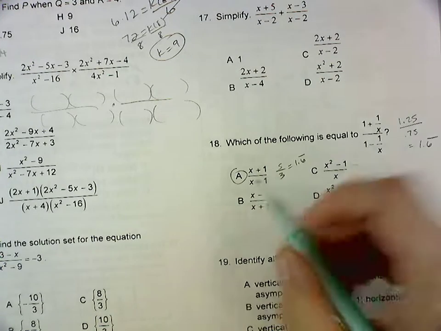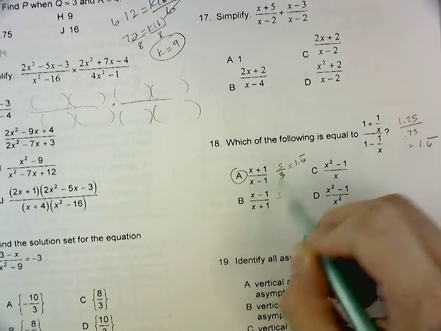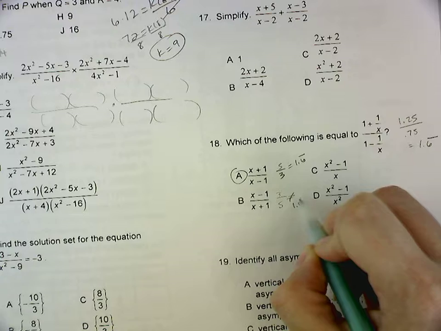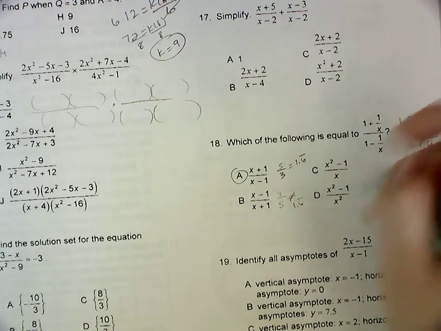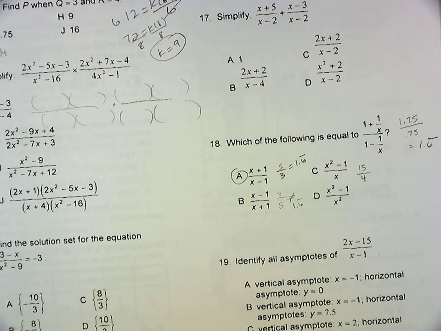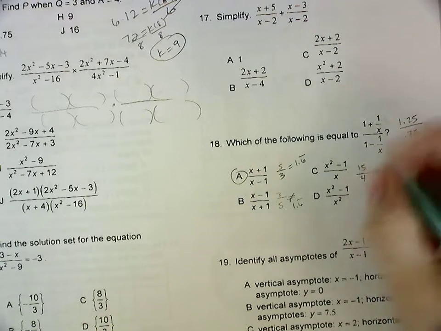If you did that with these, if you plugged in 4, you'd have 3/5, which is not going to be 1.6 repeating. Same thing here. If you plugged in 4, this would be 15/4. And that would be 3.75, so that's not going to work. And then this one wouldn't work either.